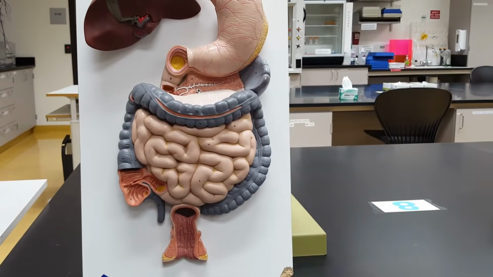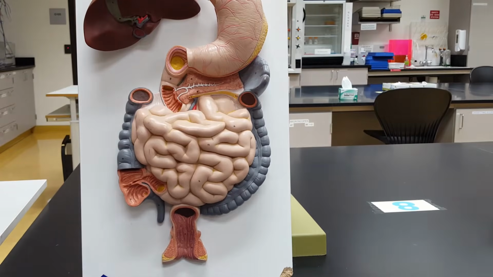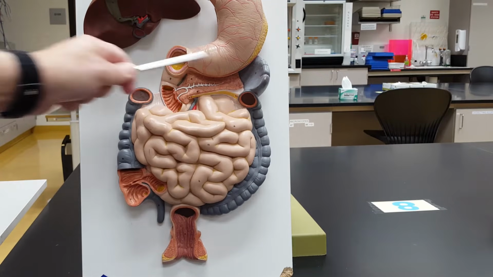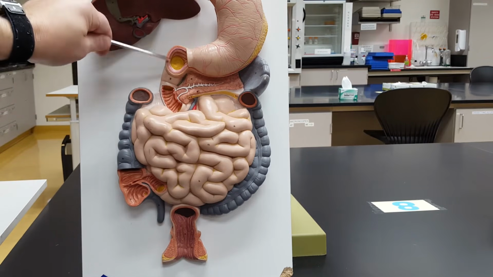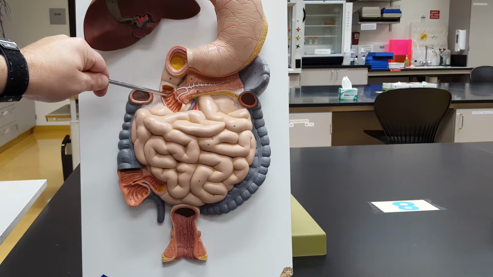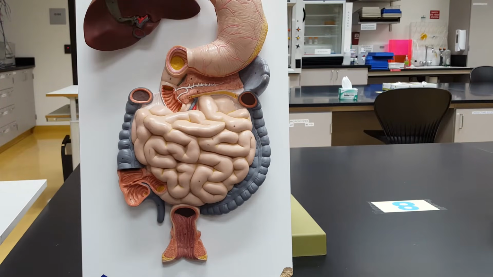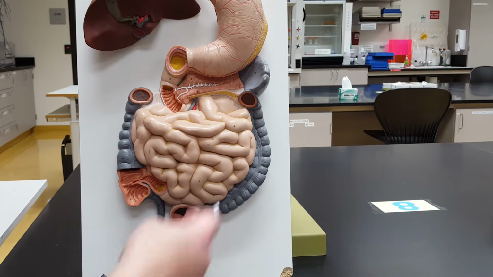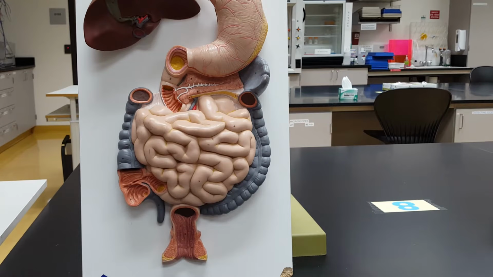Same thing in one more model. So again, I can see the stomach. If I remove this piece of large intestine, notice the pancreas in the first curve. This is the duodenum, pancreatic duct. Down here in their lower right quadrant, I can see the ileum connecting to the large intestine. Everything out here is jejunum.